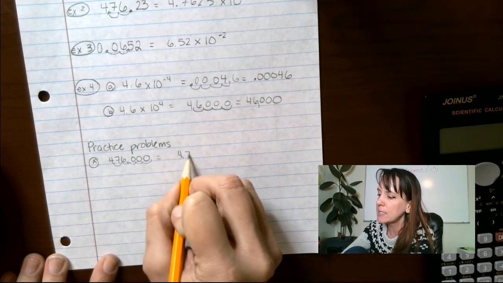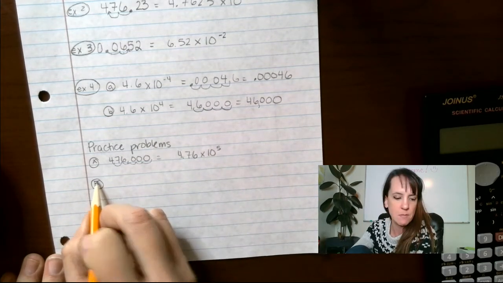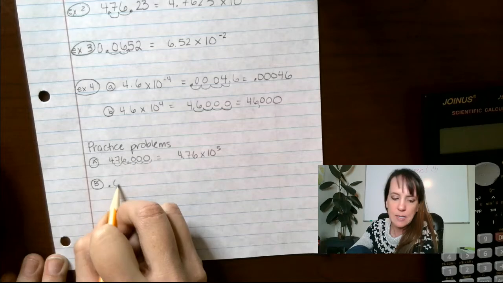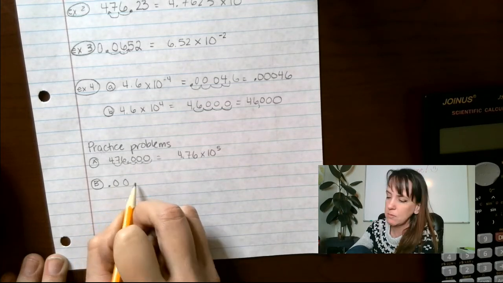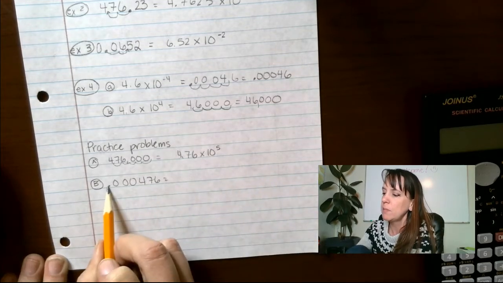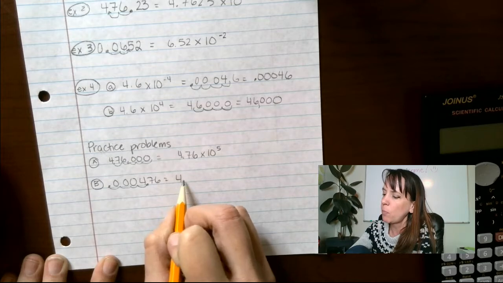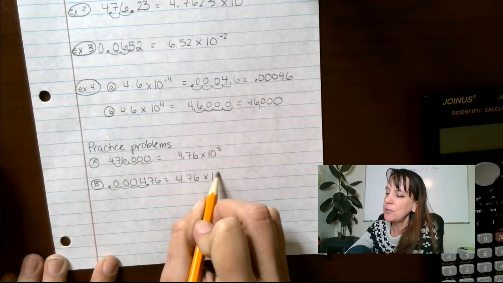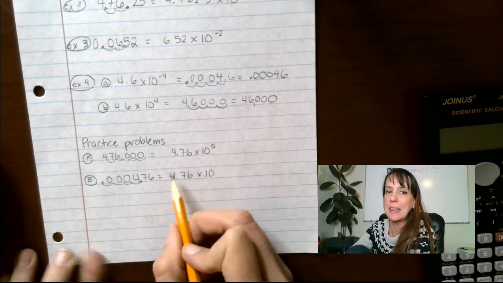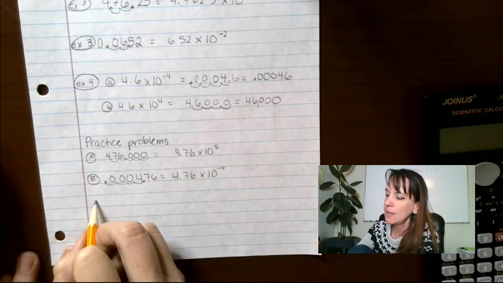So we get 4.76 times 10 to the 5th. B, 0.000476 equals. We're going to move this over 1, 2, 3, 4. So it's going to be 4.76 times 10 to the, I made this number larger, so I got to make this guy smaller. So it's going to be -4.